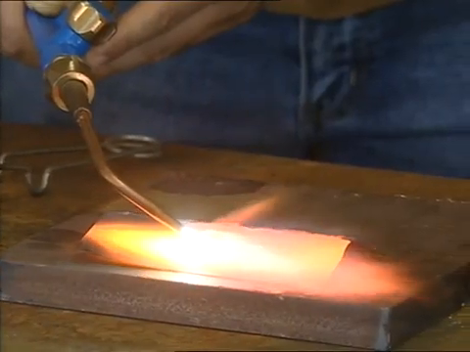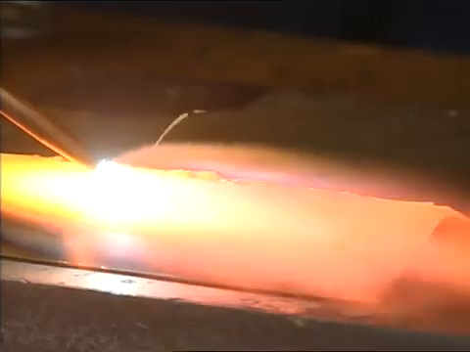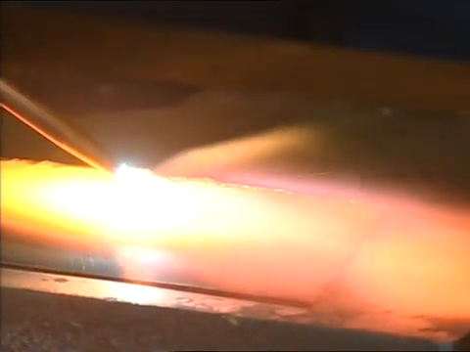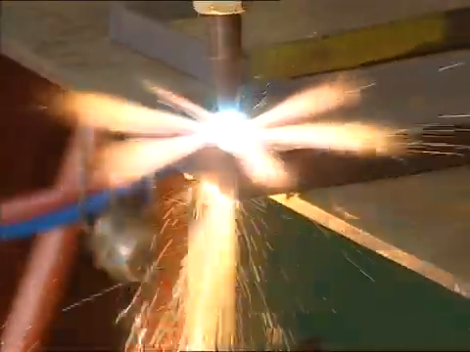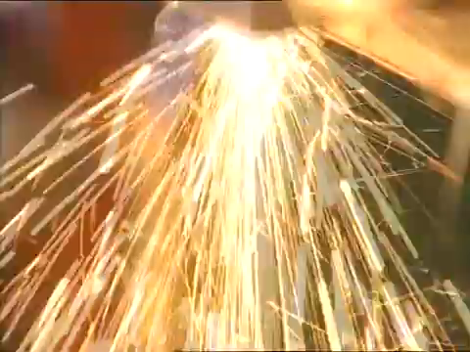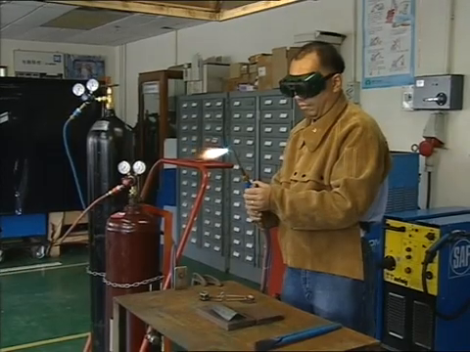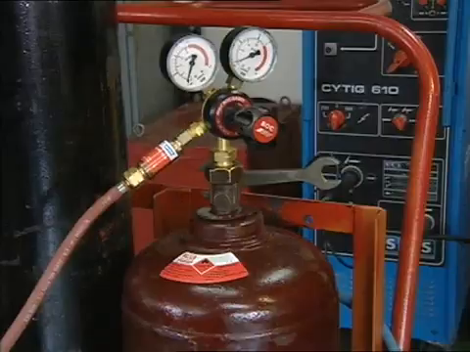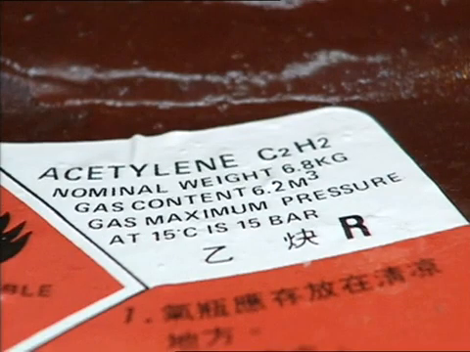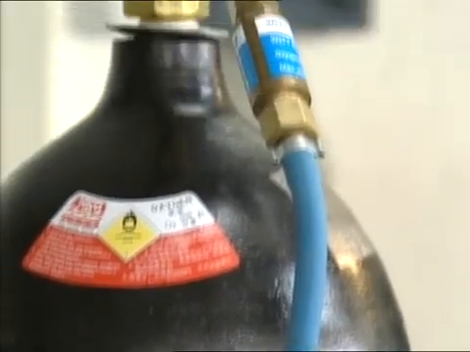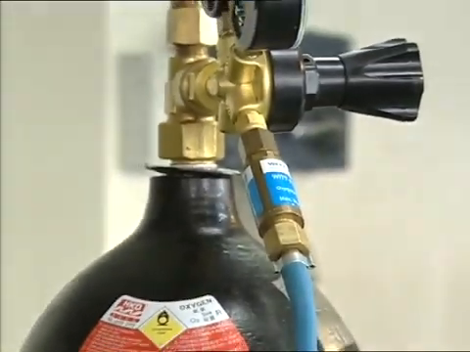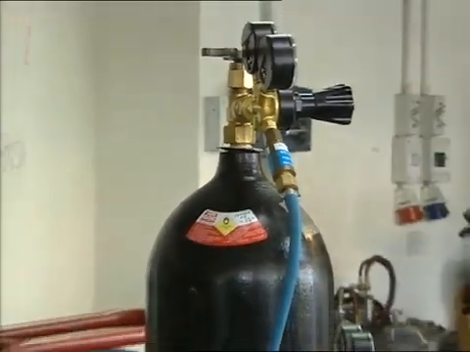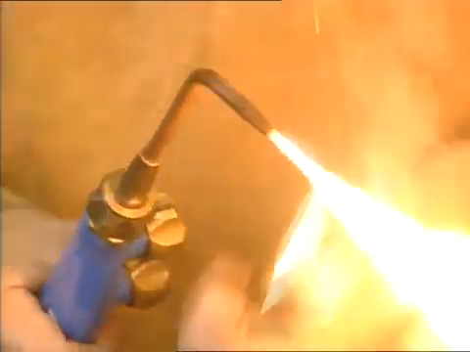This is how the industrial oxyacetylene torch operates. In industry, the oxyacetylene torch is connected to oxygen and a fuel called acetylene. This is what we call a weld gun.